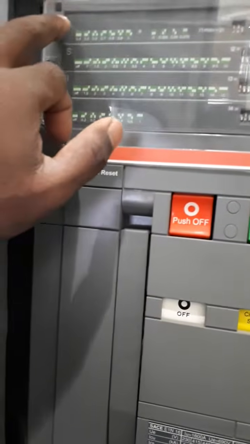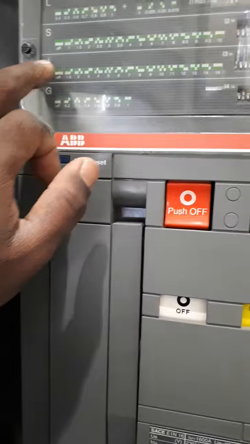This is the way of ACB operation and presetting trip setting values of protection: overload, short circuit, instantaneous, ground fault.